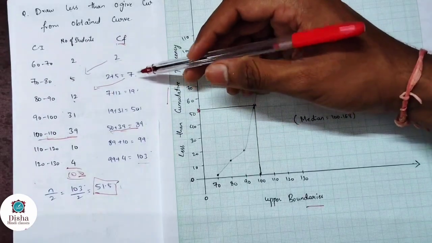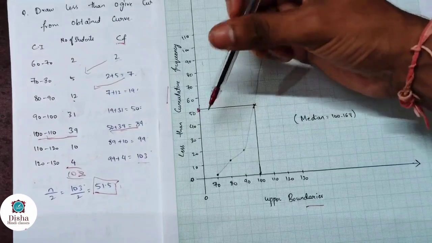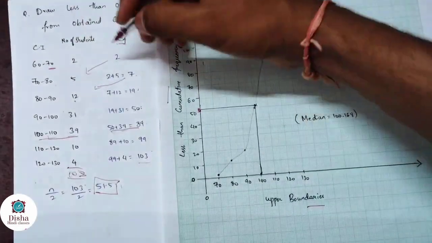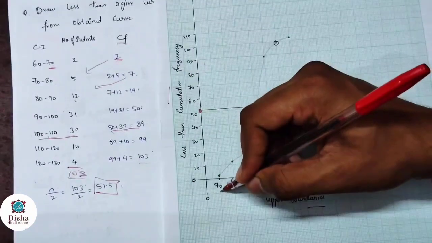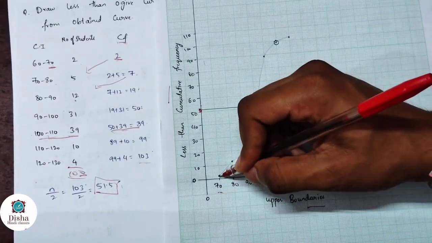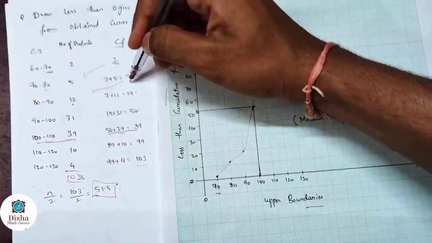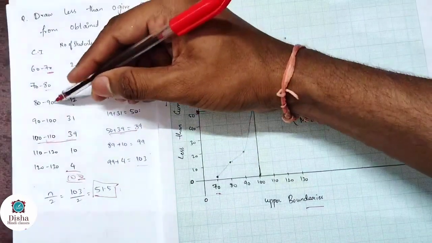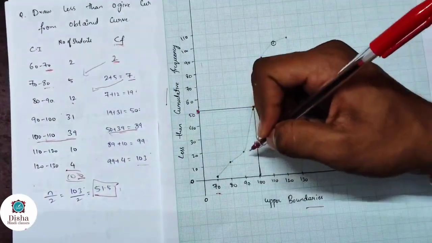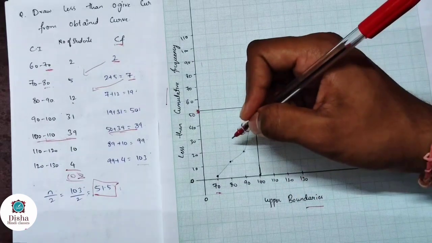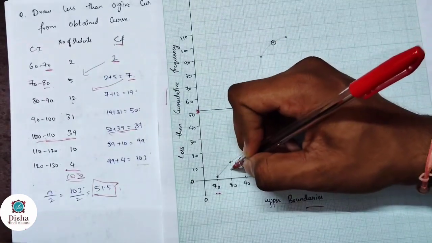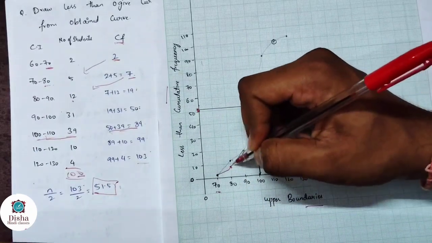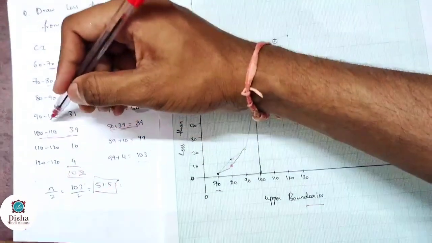So now we'll be drawing a horizontal line. First we'll be plotting the cumulative frequencies, that is 7, 19, 50, 89. Here you see, for the upper limit of 70, we have a cumulative frequency of 2. For the upper limit of 80, we have 7. For 90, we have 19. Right? So this 7 should be here, and the graph would be like this.